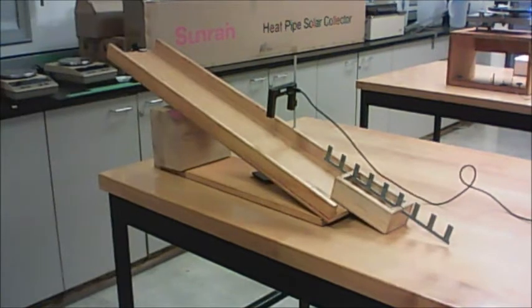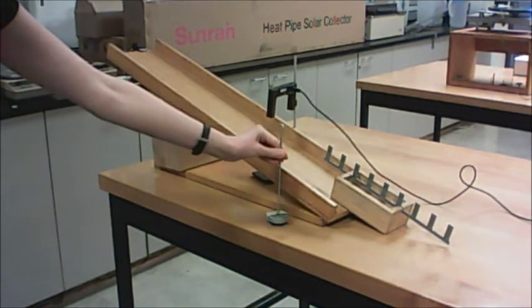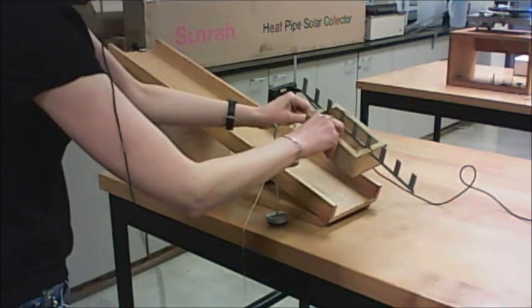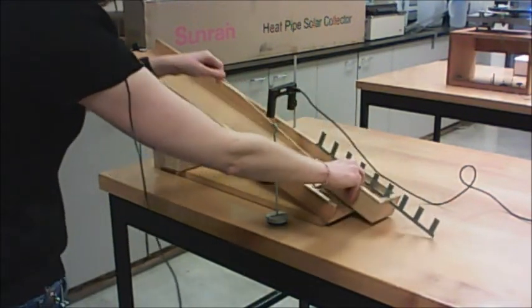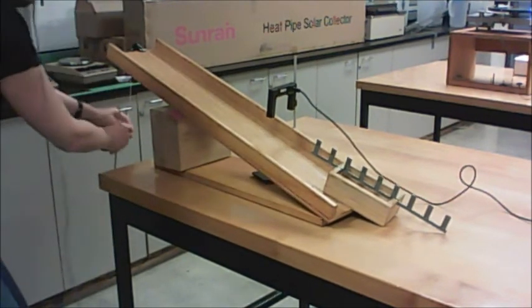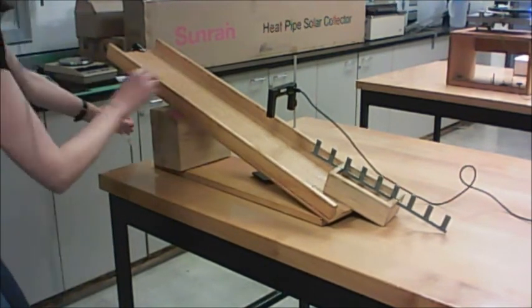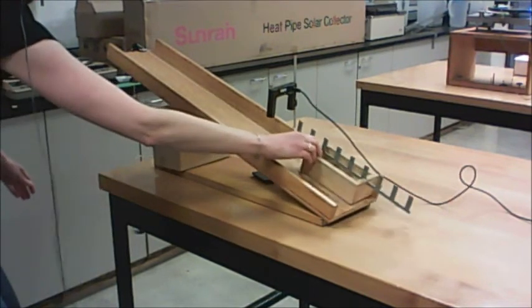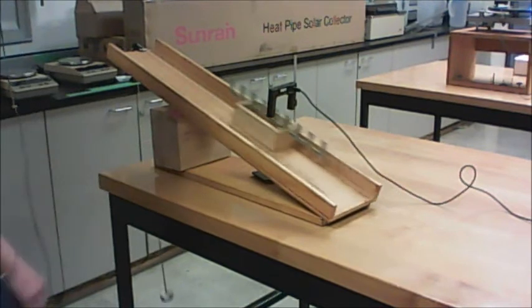To accelerate the box up the track, we're going to use a hanging mass. So you take your piece of string, hook it over the hook on the box, run it over the pulley, and then the hanging mass dangles off of that. And then you should have the box accelerating up the track.